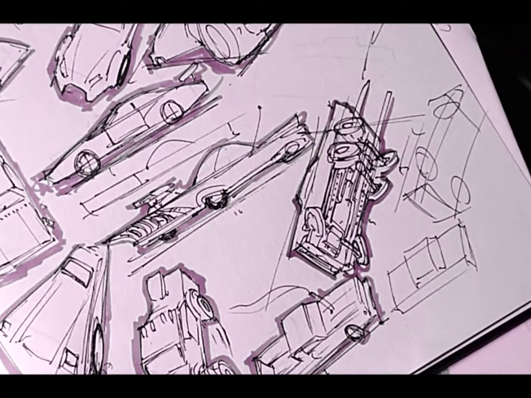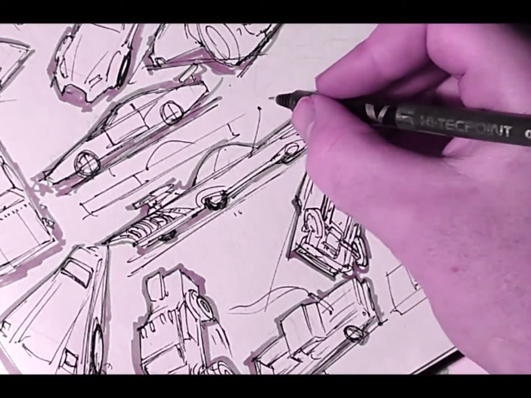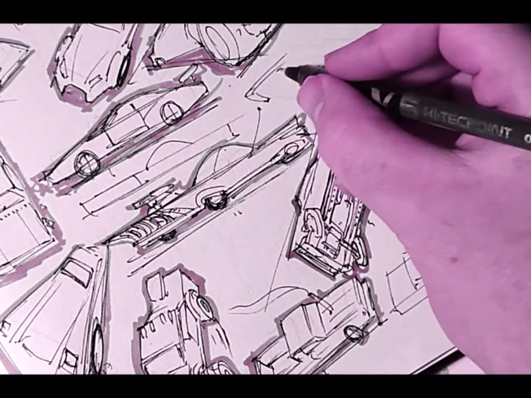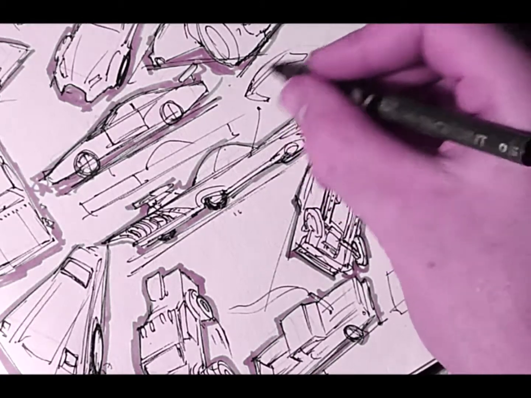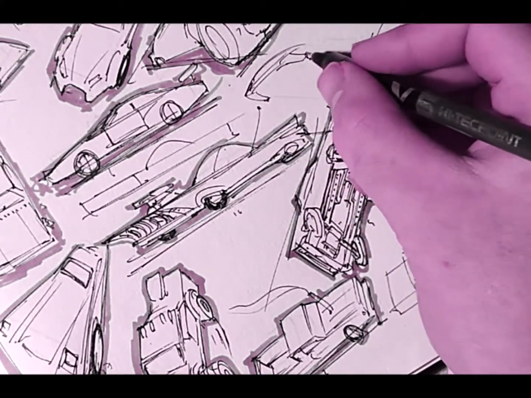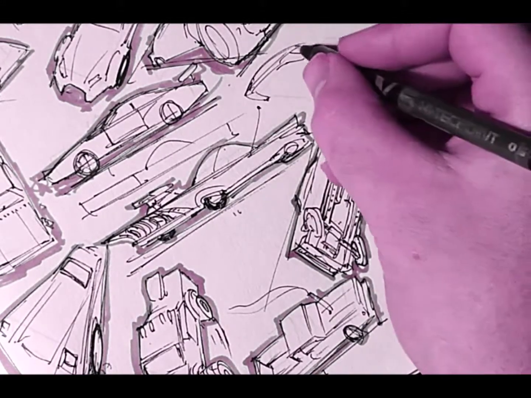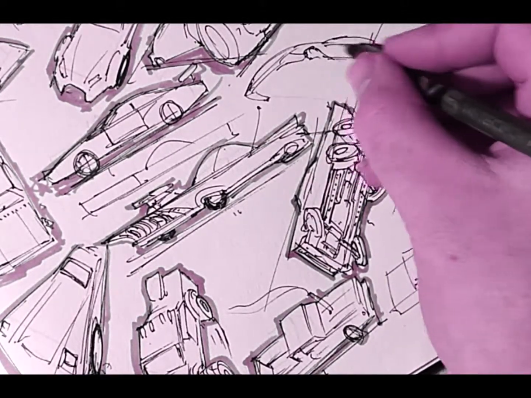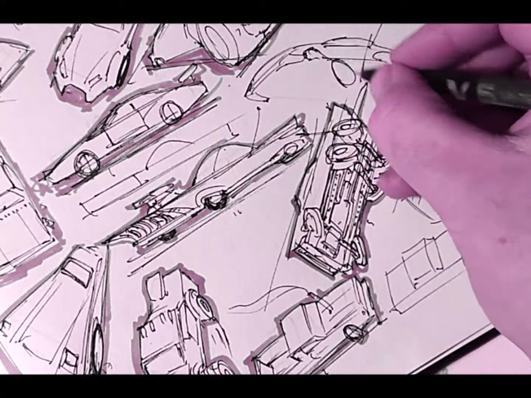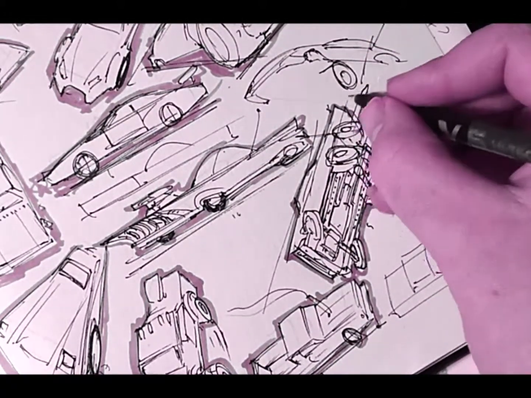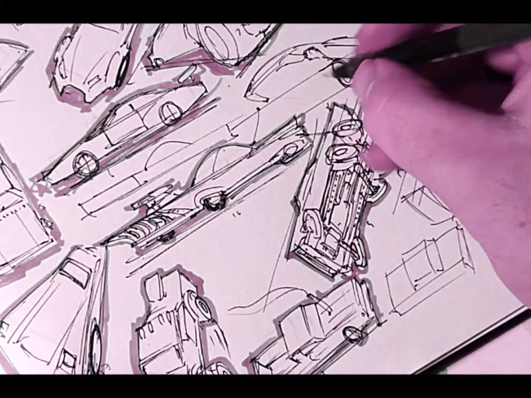Okay, I'm going to do another underneath view. So I'm going to do the bumper first there. And this is going to be a bit of the side panel here. It's going to be quite a smooth cab up there. Let's extend these wheels right down. Now these will be together, so I'm just doing some lines there.